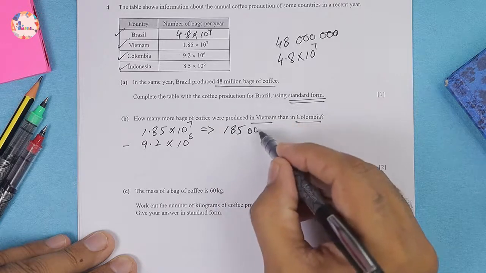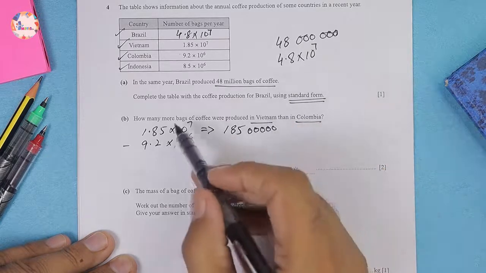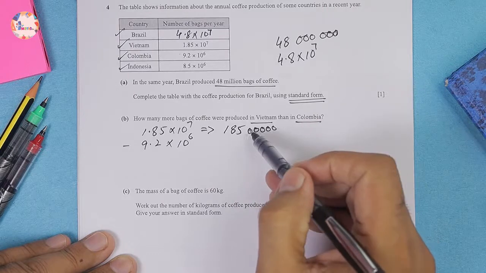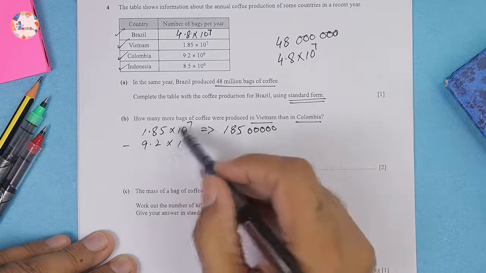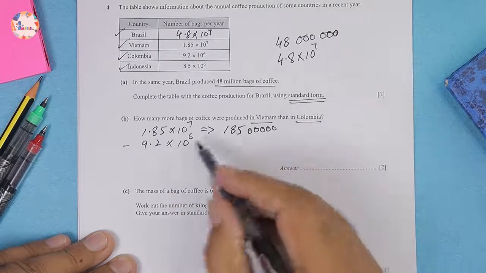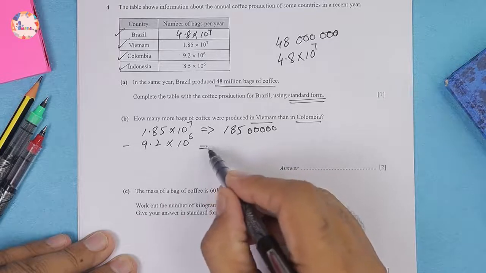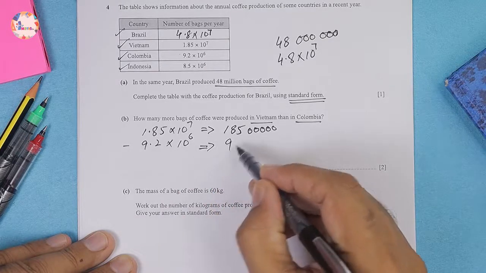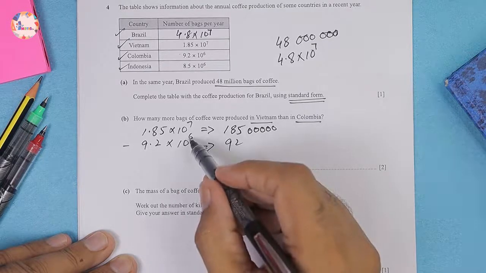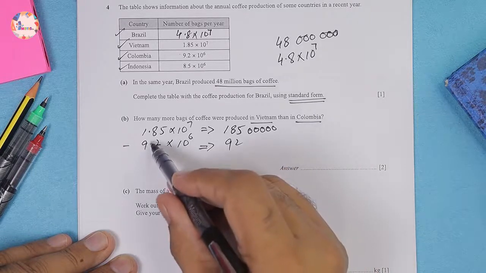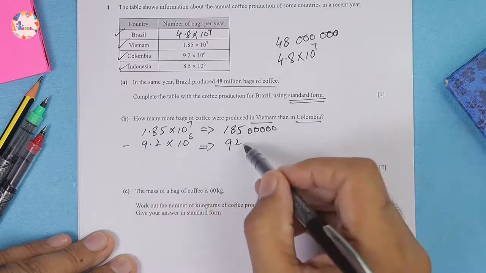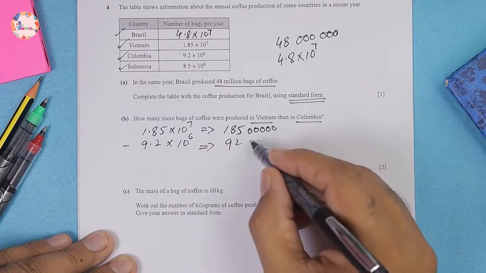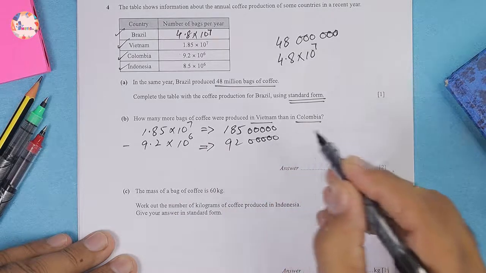So 1, 2, 3, 4, 5, and 6 and 7. So 7, this one we have accommodated like this. And for 92, we have one digit which is 2, which we have already jumped, and 5 more zeros. So 1, 2, 3, 4, 5 zeros.